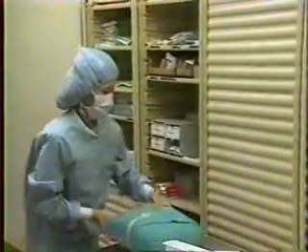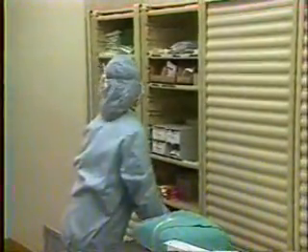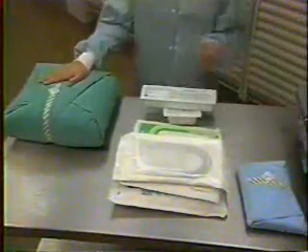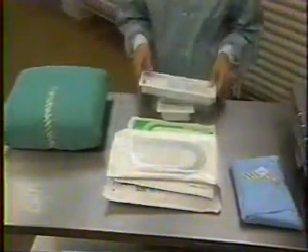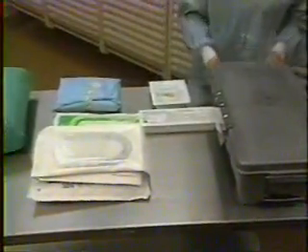Sterile items are kept in closed storage located in appropriate areas. These instruments and supplies may be packaged in a variety of materials, which can be reusable textiles, non-woven fabric, plastic, or hard containers.